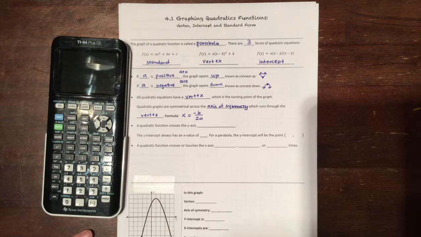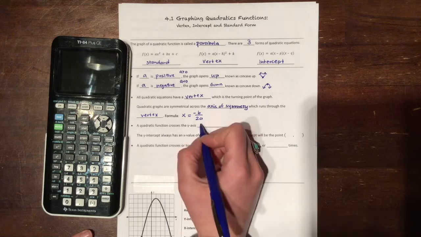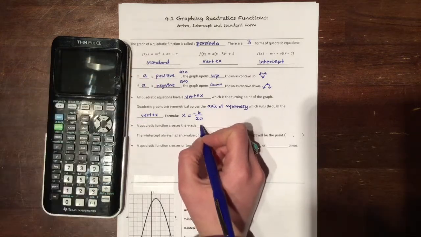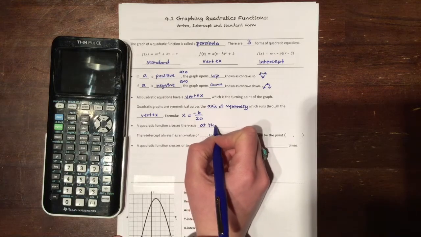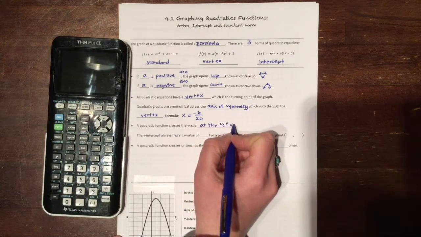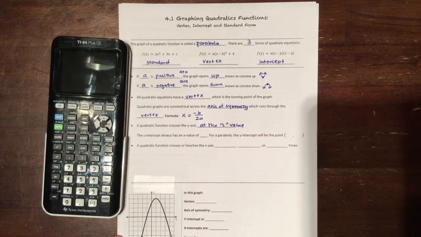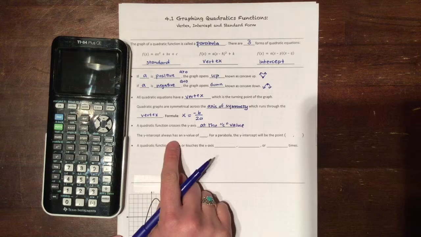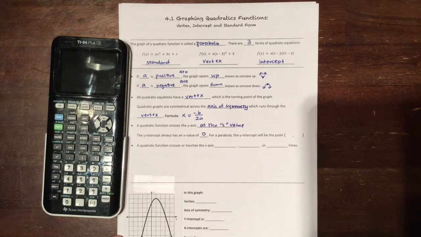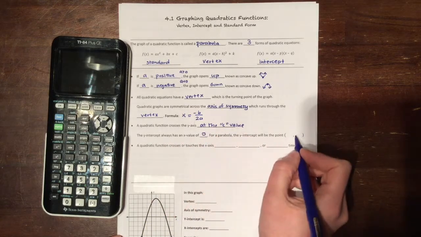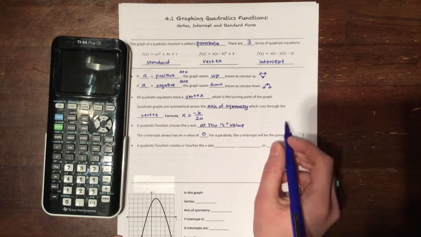Okay, a quadratic function crosses the y-axis, once again if we're in standard form, at the c value. And that's definitely the easiest one to find the y-intercept, although you can find it in any of the equations. And your y-intercept always has an x value of 0. So for a parabola, the y-intercept will always be the point (0, c) in this case.